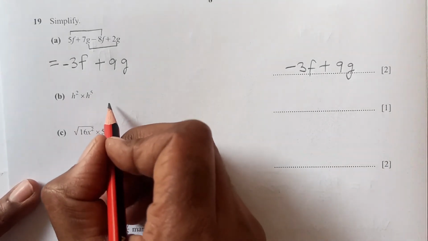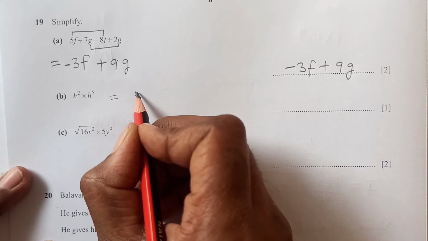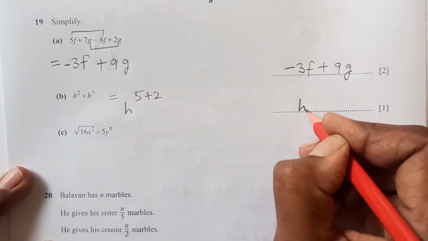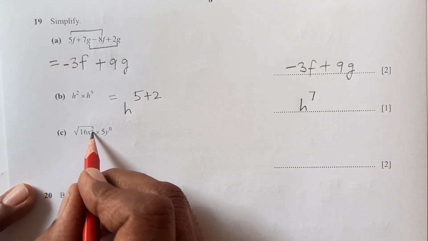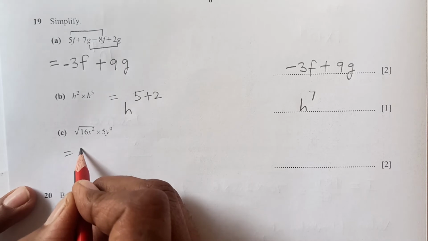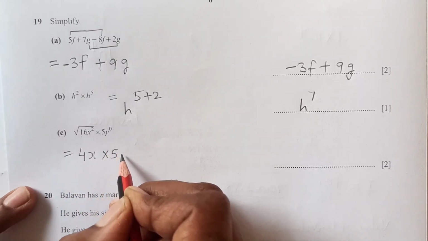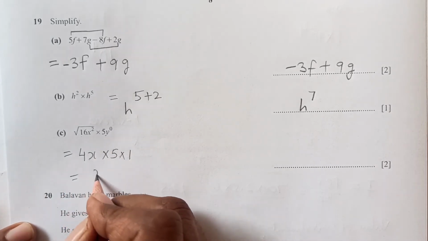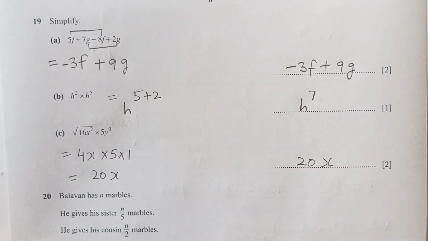Now here the exponents, same base, so exponents will be added. So h power 5 plus 2, that is 7, h power 7. Now this one, 16 square root and x squared square root. 16 square root is 4, x squared is x, times 5. y power 0 means 1. Anything raised to power 0 is 1. So 5 times 4 is 20x. So this is 20x. Right?